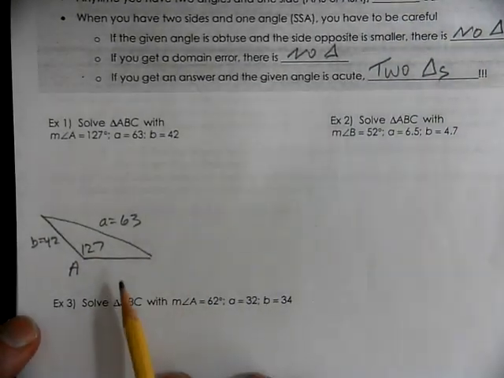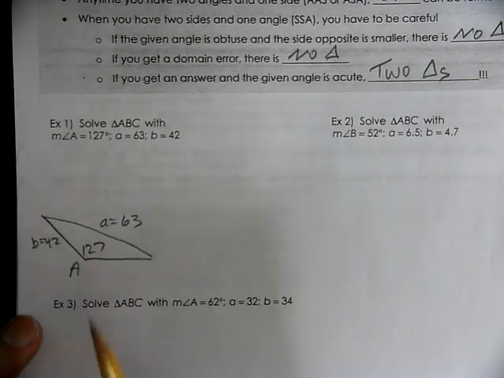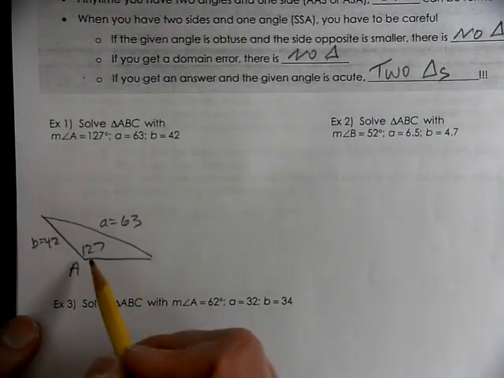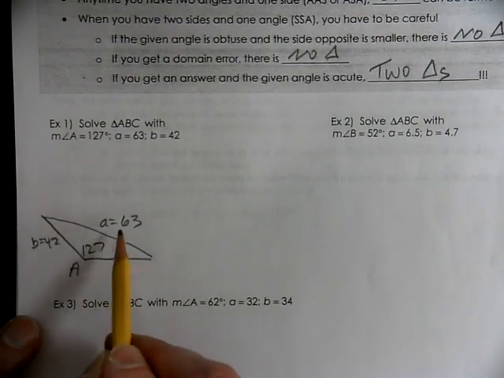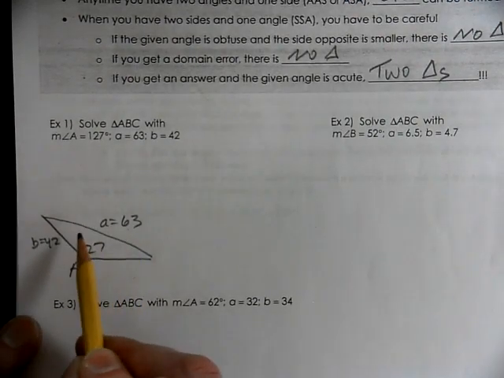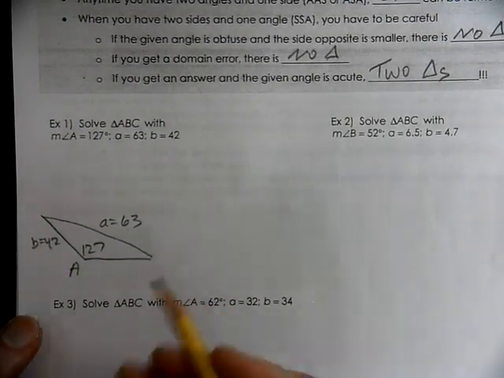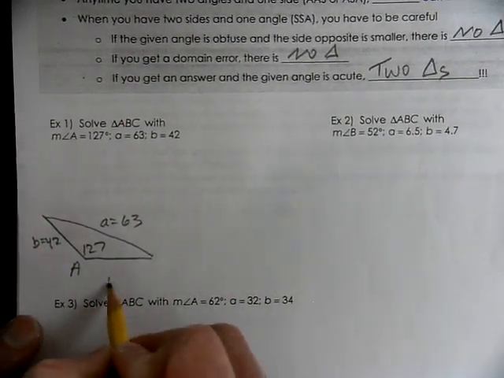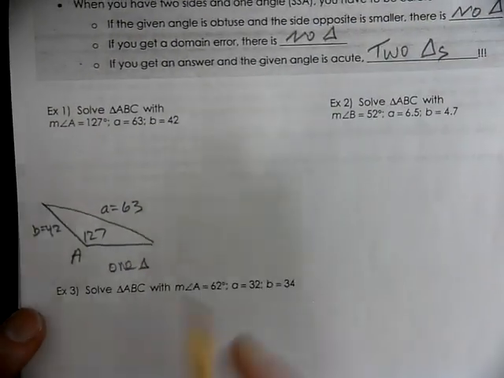Always put it there. Don't come down and set it here. You can mathematically, but this will help you dramatically. So, is the opposite side greater than the other side? Yes, it is. So we know we're going to have one triangle. So we're going to go ahead and find these other pieces.